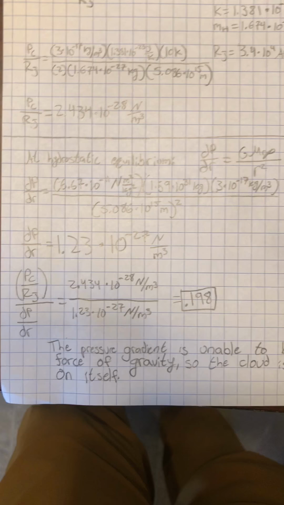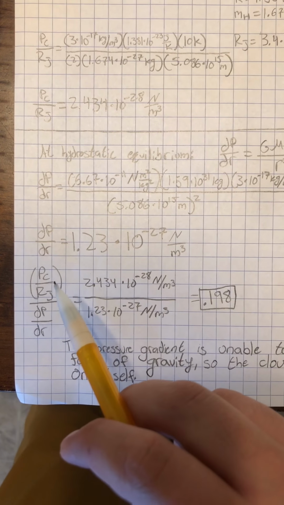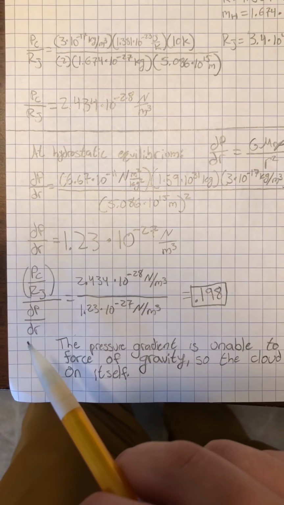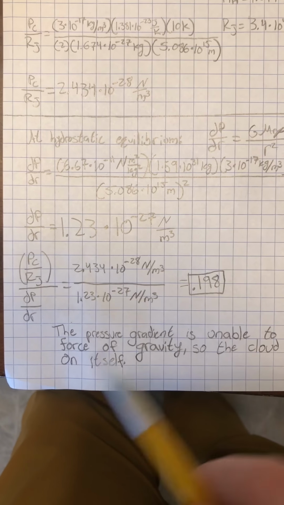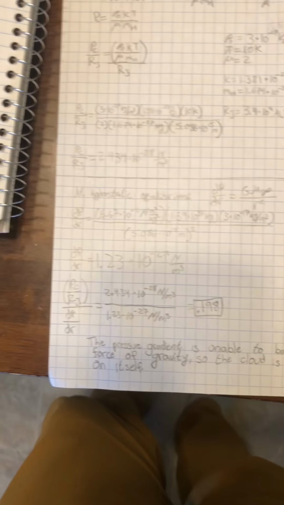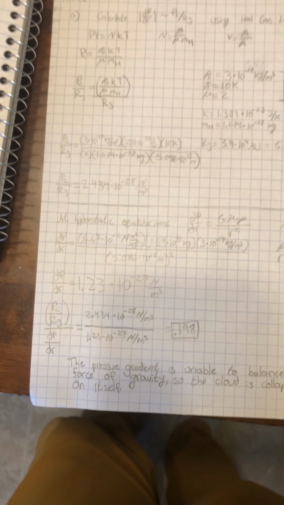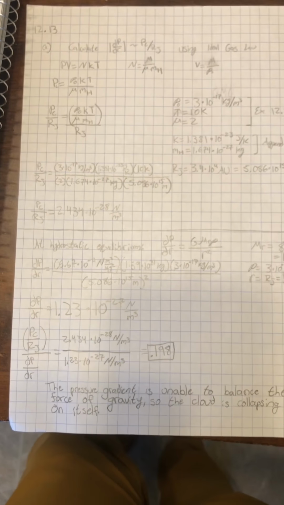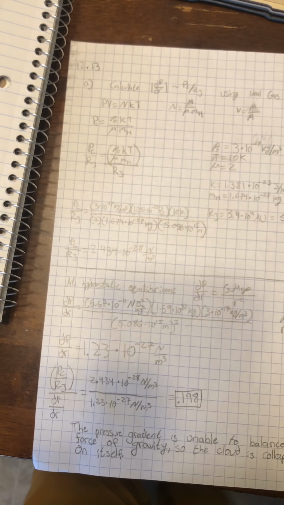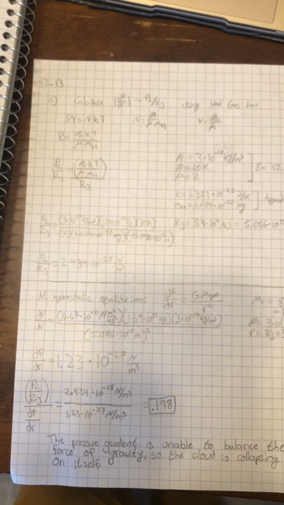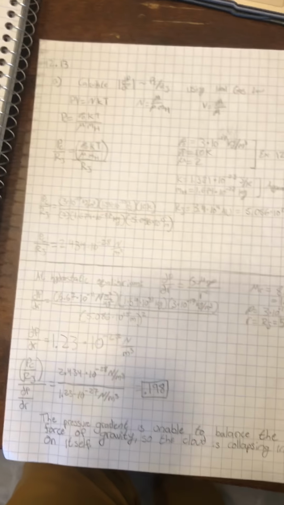When we do a ratio of our answer from part A to part B, we can see that our answer from part A is significantly lower than our answer from part B. What this means is that the pressure gradient in this cloud at the Jeans radius is unable to balance the force of gravity. So basically the cloud is just collapsing in on itself due to its own force of gravity.